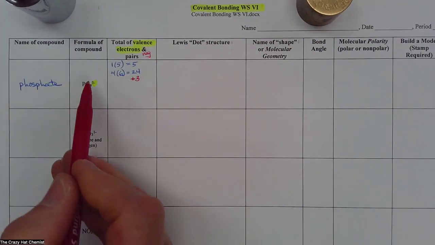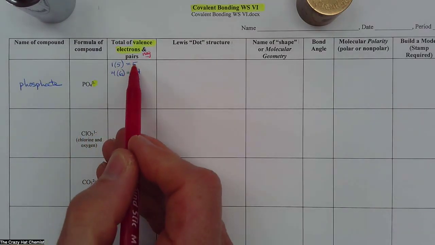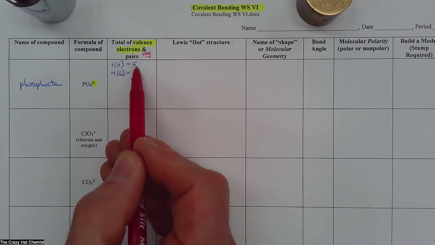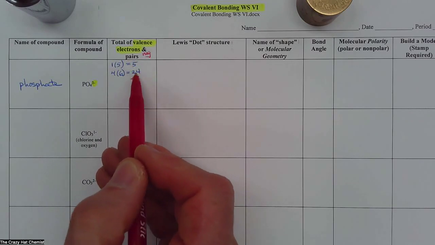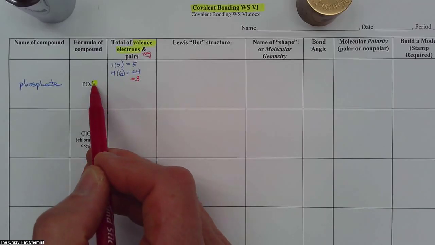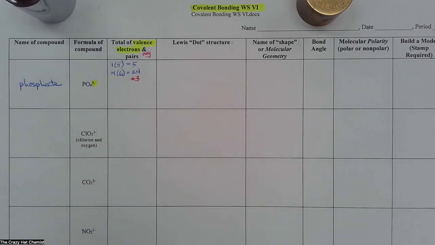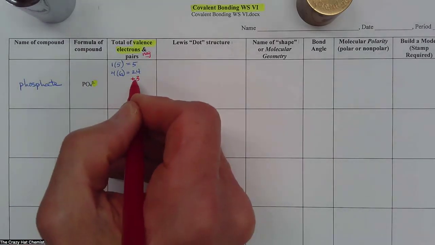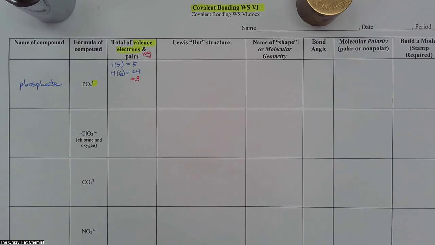This five is the total number of valence electrons in phosphorus. This is the total number of valence electrons in all four oxygens. And so if I have a 3 minus charge, I'm actually adding three more negative charges. So that's why we're adding three instead of subtracting three.